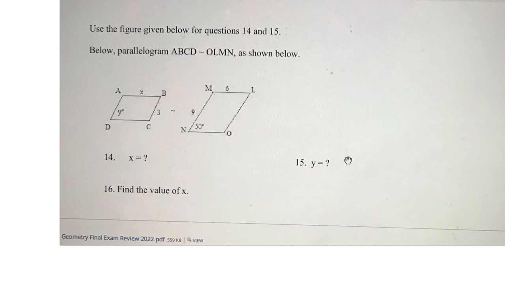Okay, so now they want to know what y is equal to. y is right here. If we look at this parallelogram, we see that that's 50 degrees, which would make this 130 degrees, because consecutive angles in parallelograms are supplementary. So that's 50, that's 130. This would have to be 50, that would have to be 130. So all the acute angles in this parallelogram are 50 and all the obtuse angles are 130. That's something to keep in mind for sure.